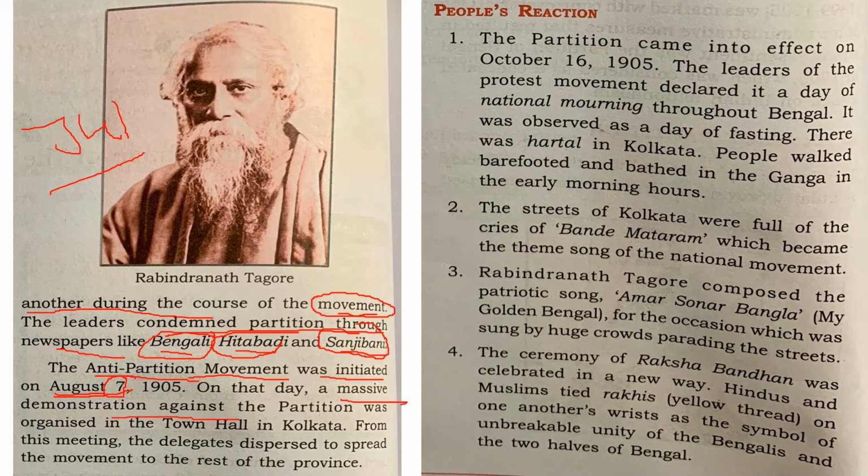A massive demonstration against partition was organized in the town hall in Kolkata. Many Bengalis and leaders gathered together and organized a demonstration. That means they wanted to rise against the partition. From this meeting, the delegates dispersed to spread the movement to the rest of the province. All important leaders gathered on August 7th in the town hall of Kolkata and took a decision to take this movement to common people. So the leaders dispersed to various places of the Bengal province to spread the movement. That was an important decision on August 7th, 1905, which was considered the beginning of the anti-partition movement. How did people react to this partition proposal? That we will see.